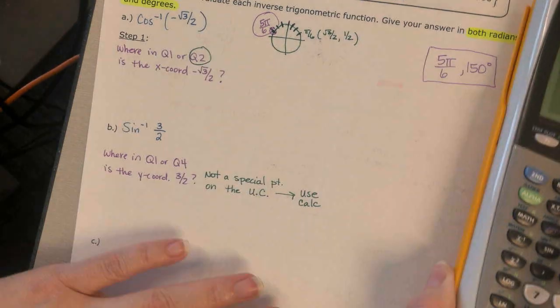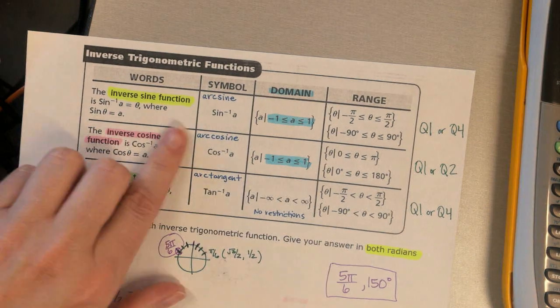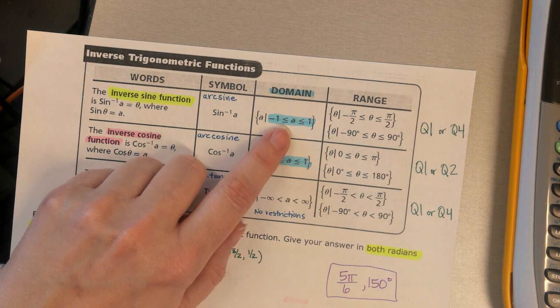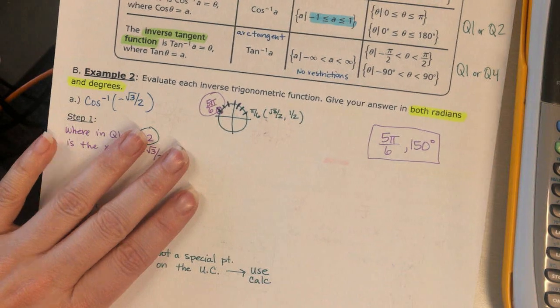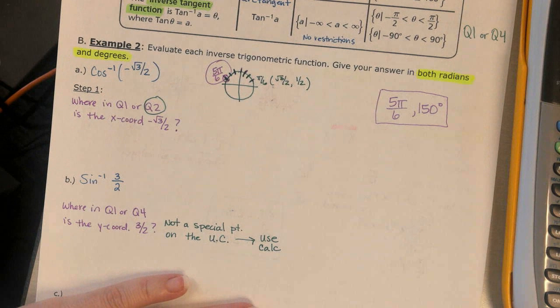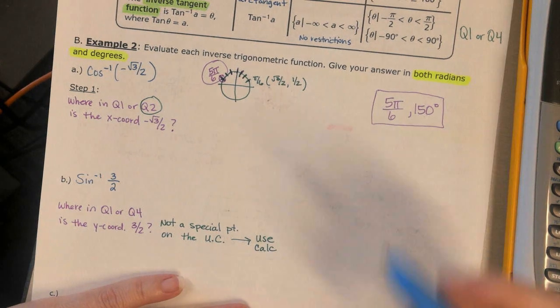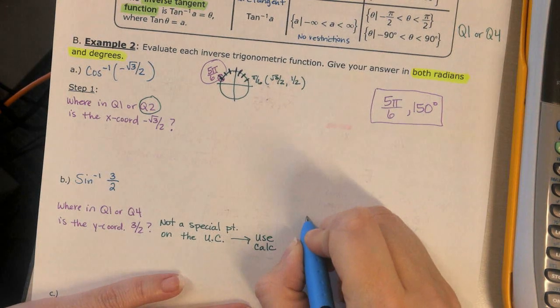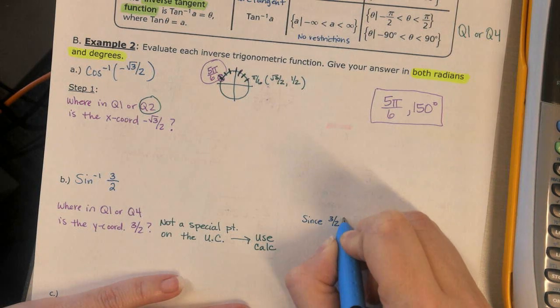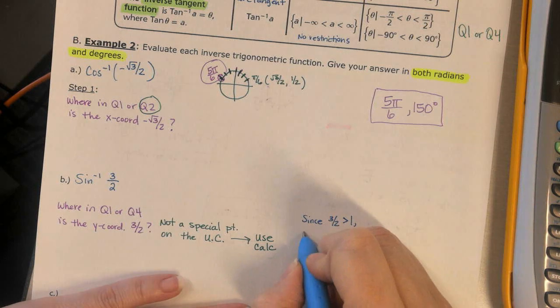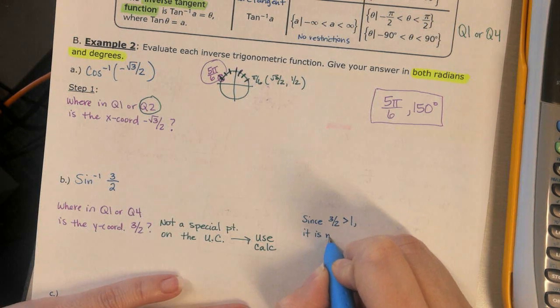Remember, if a is not between -1 and 1, it doesn't fit in the domain. So what do you think our answer is going to be? You're close. Since 3 over 2 is greater than 1, it is not in the domain.